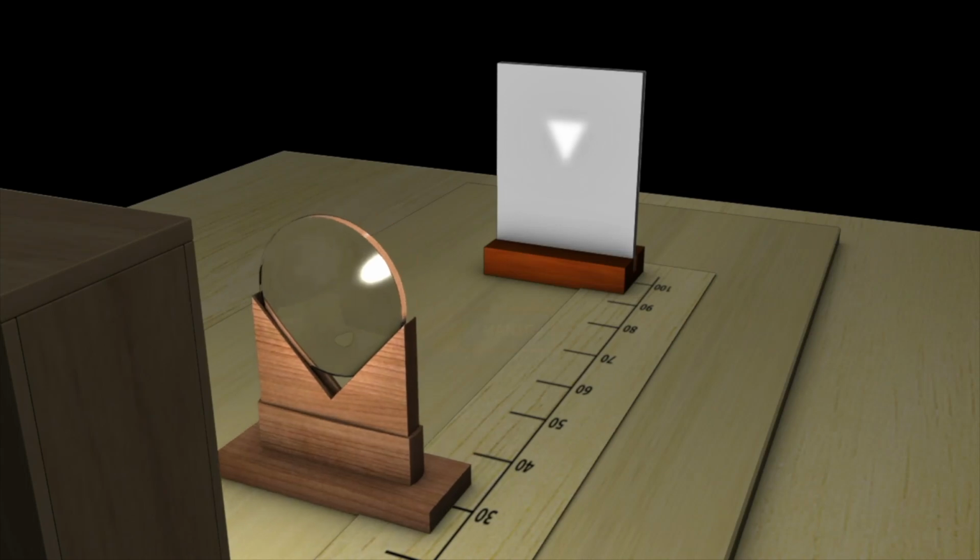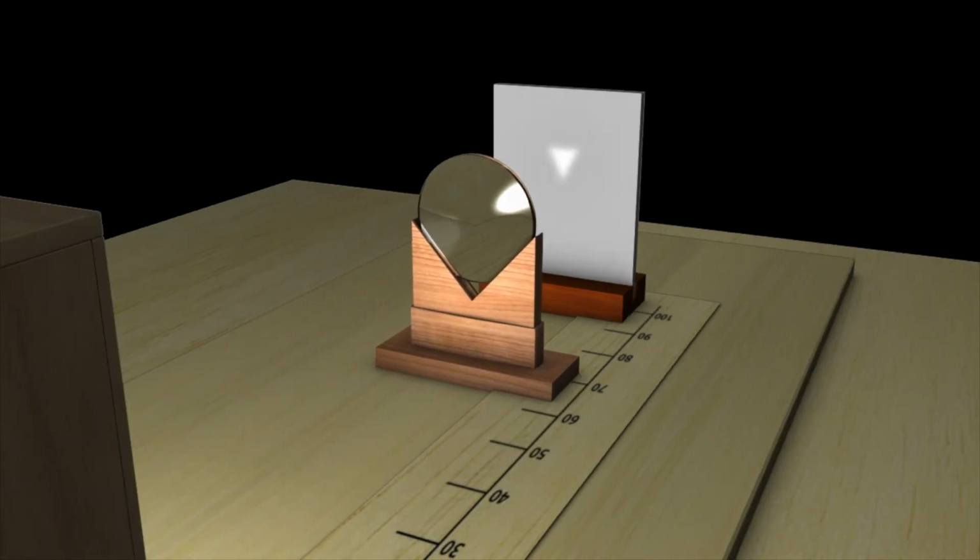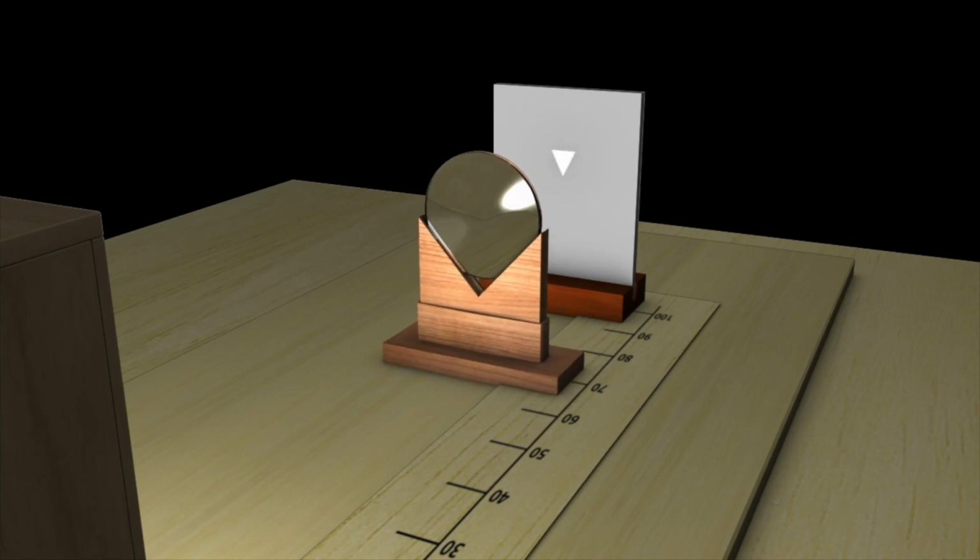We can observe a sharp image on the screen when the lens is at 30 centimeters. We can observe a sharp image on the screen when the lens is at 70 centimeters. This can be proved mathematically by considering the lens formula.